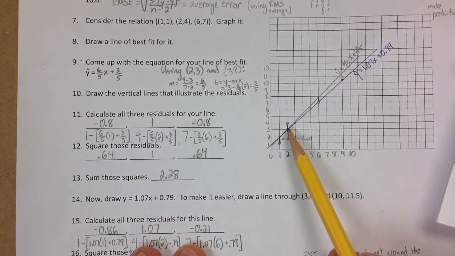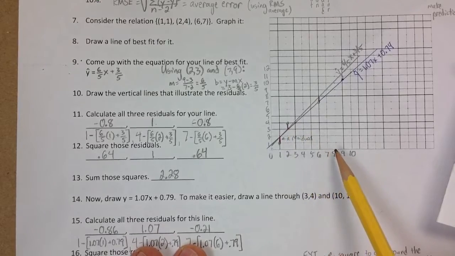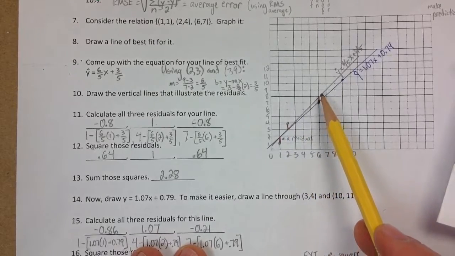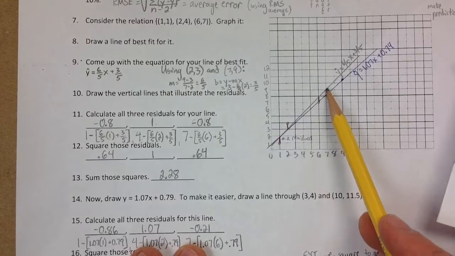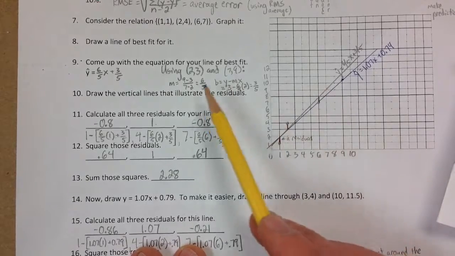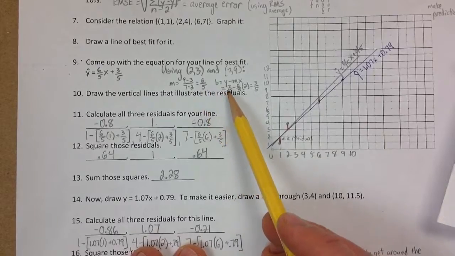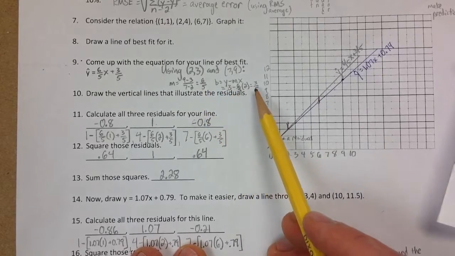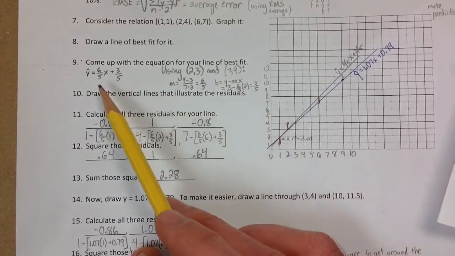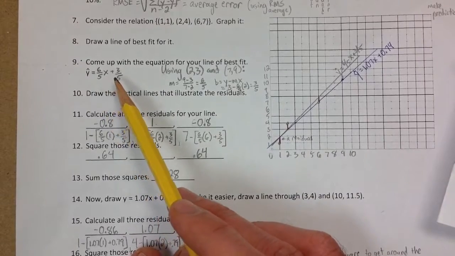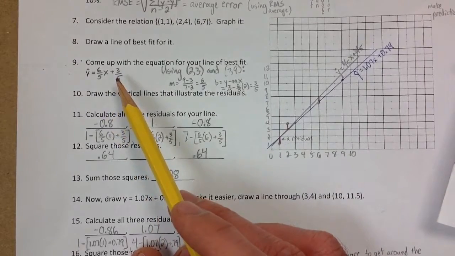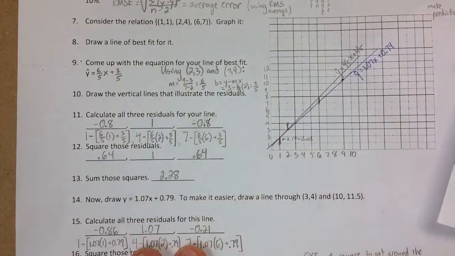I chose 2, 3 and 7, 9, which is here. I found the slope. It was 6/5, and then I used that to find the y-intercept of 3/5. I put that together, and I got 6/5 x plus 3/5. Any questions on coming up with an equation of a line?